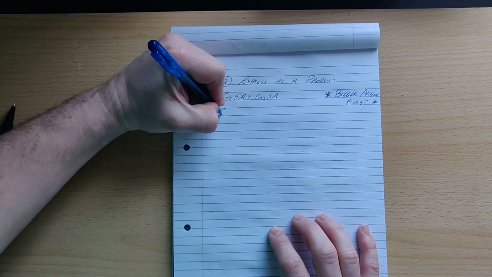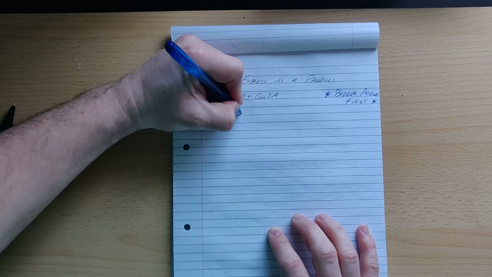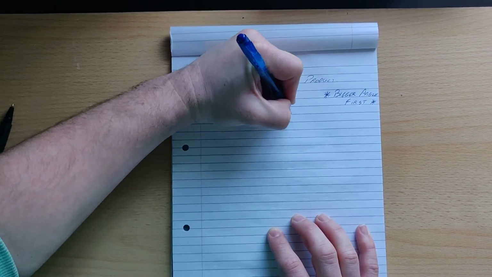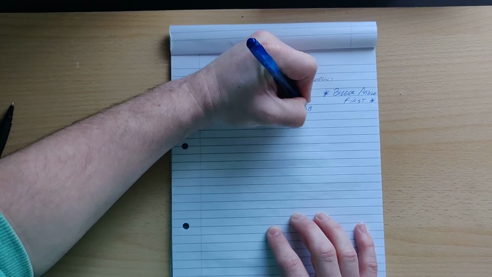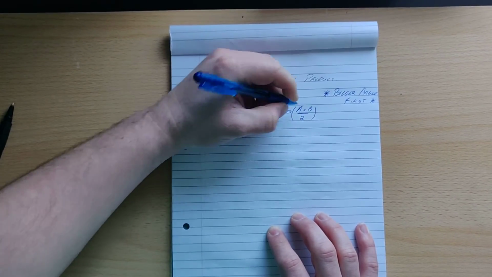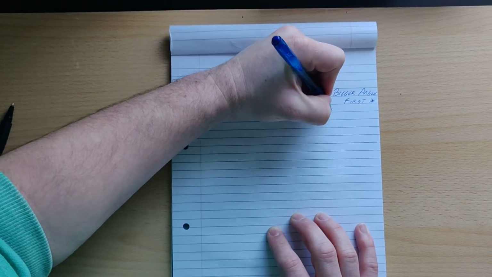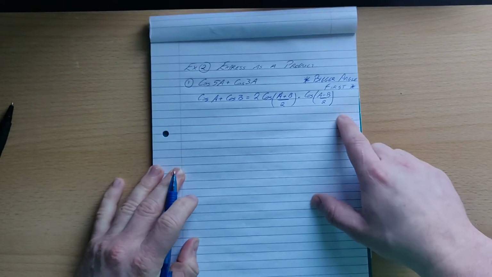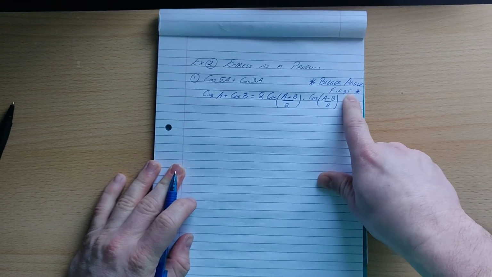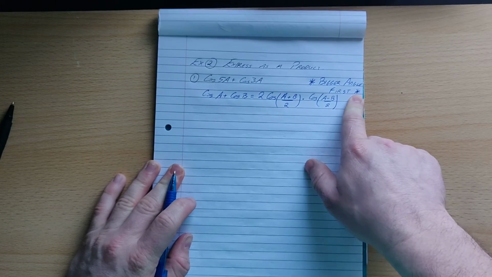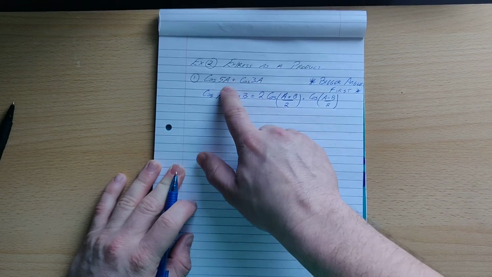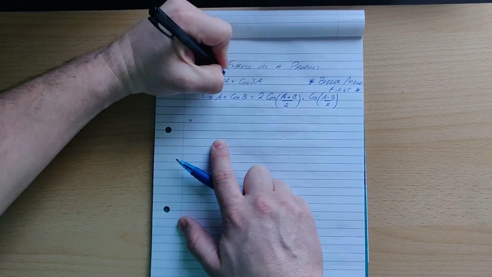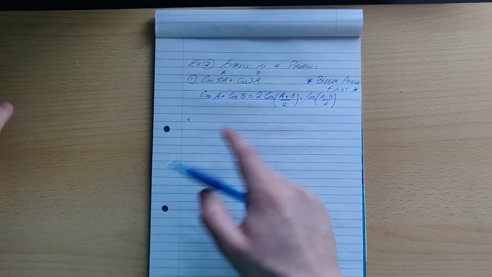So the formula is cos A plus cos B equals 2 cos A plus B over 2 multiplied by cos A minus B over 2. Now just above here, I've written on the side, make sure that the bigger angle is first. That's very important. So in this case, 5 is bigger than 3 and 5 is on the left. So we're good to go. We can put the numbers in. Again, this is going to be A for the formula. This is going to be B. And we'll put them in as normal.